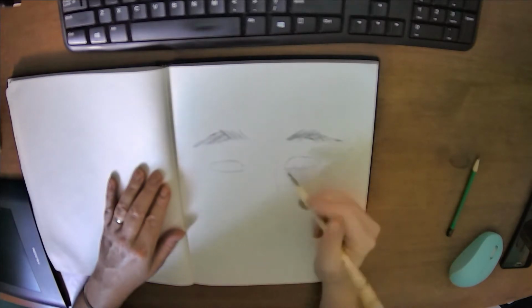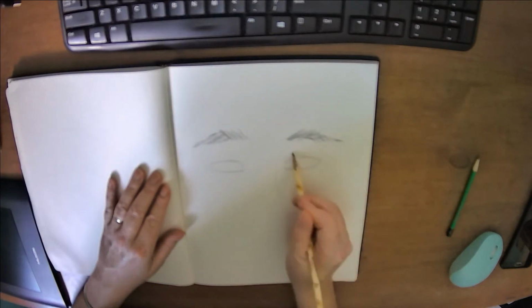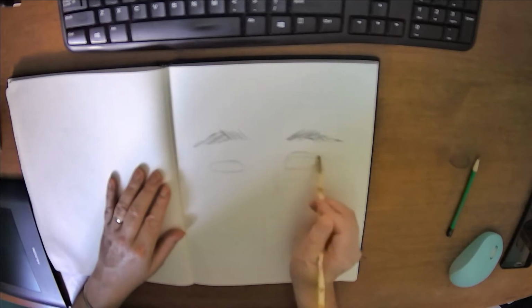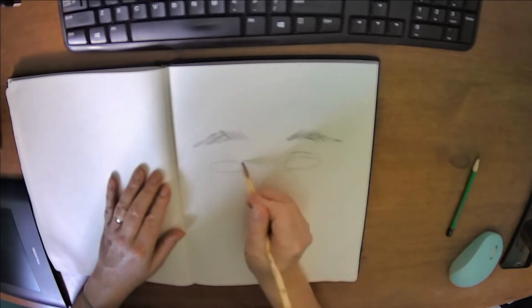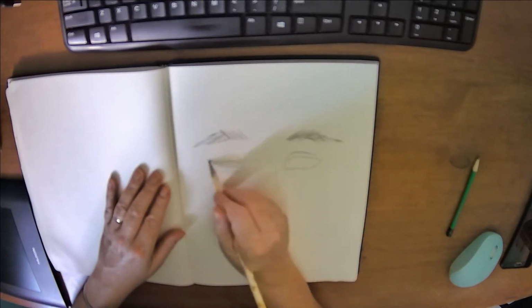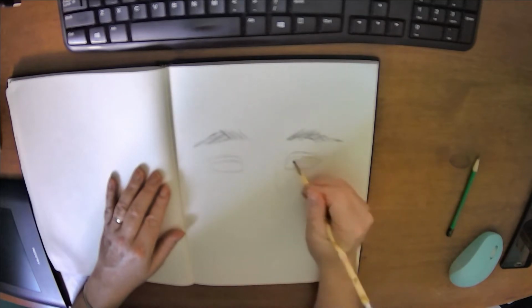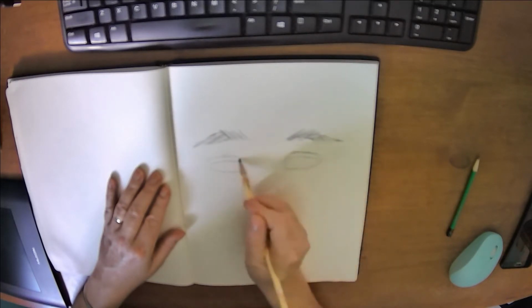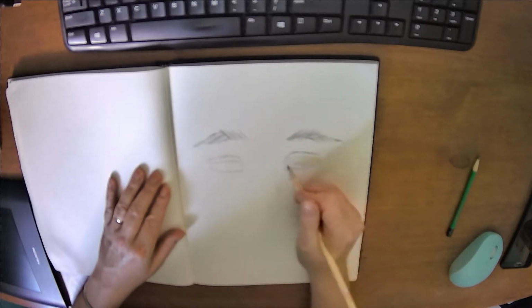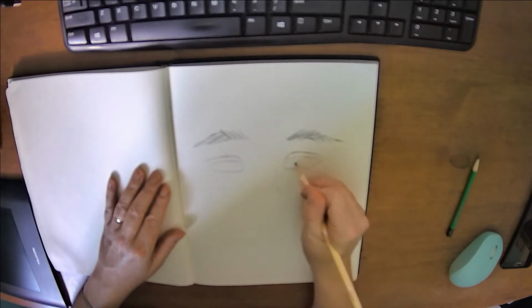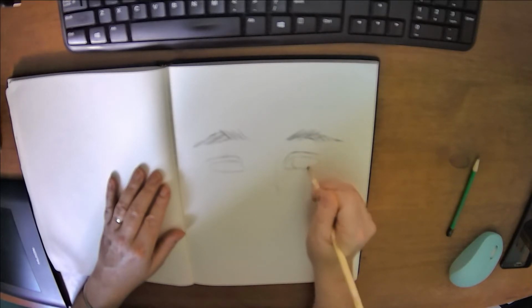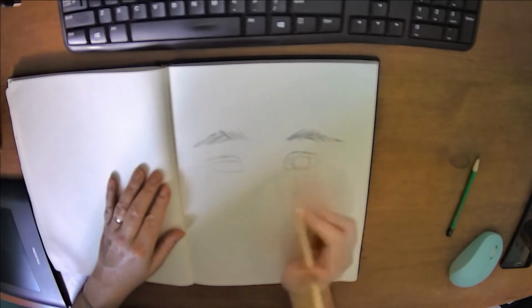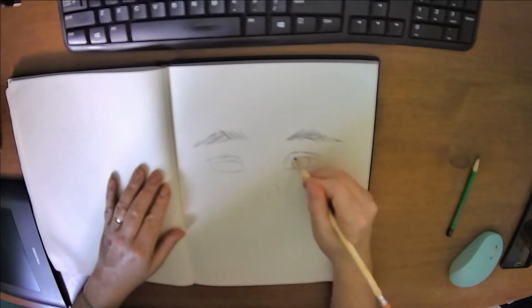So you have eyelids. Don't forget your eyelids. They help us to see the shape of the eye. This could be closer to or further away from the eye shape. We'll just make a circle here. We're keeping this really simple. So there's a circle inside of there, and these lines on top and bottom cut the circle off, so we only see part of it.